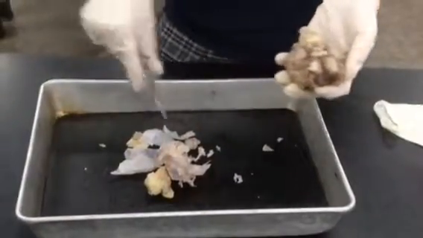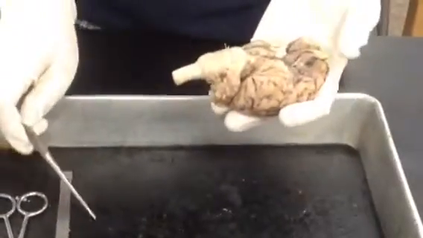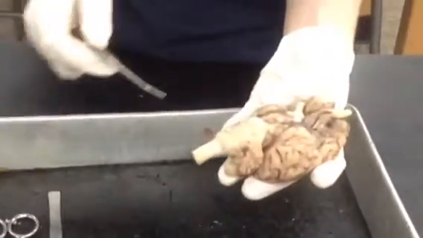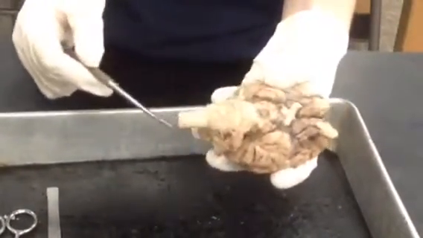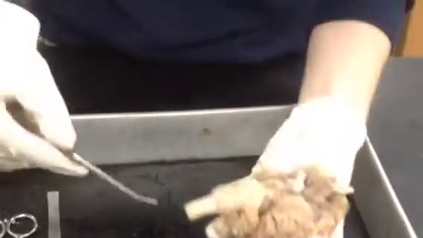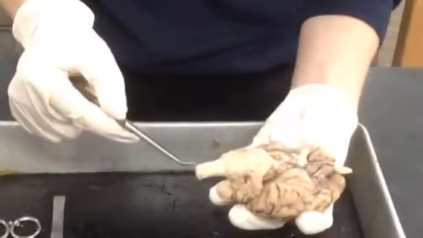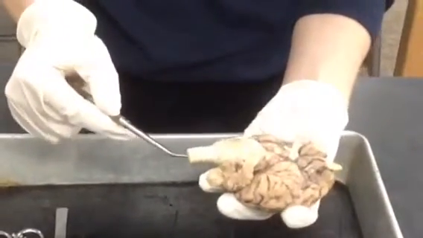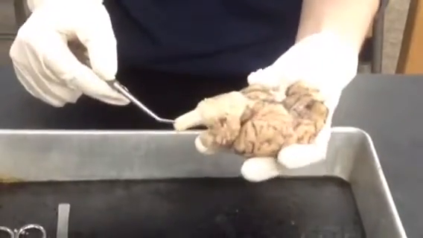So here's the dura mater we cut away. Okay, so here's the inferior view of the brain. I'm going to point out the brain stem, which is the primitive part of the brain. If we look at the lower part of the brain stem, it is the start of the spinal cord. The spinal cord controls many reflex activities of the body, and it transmits information back and forth from nerves of the peripheral nervous system to the brain.